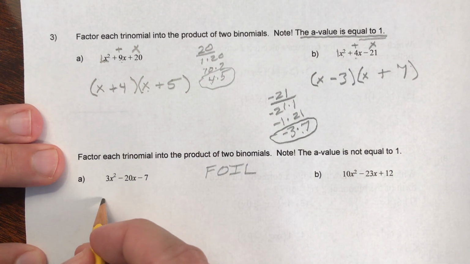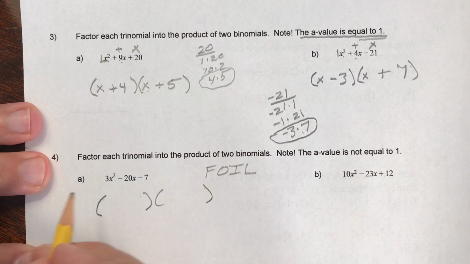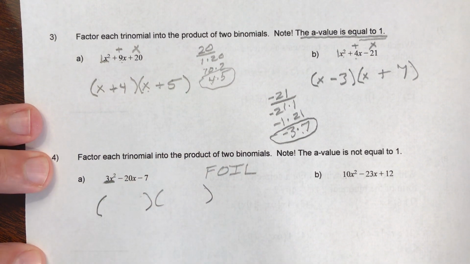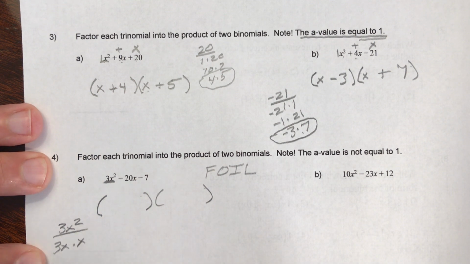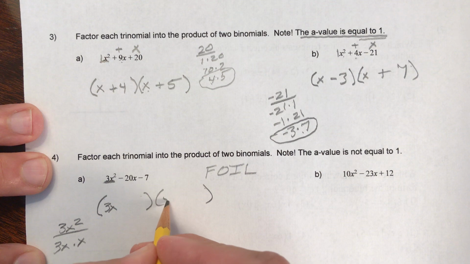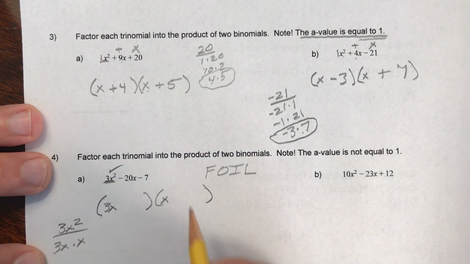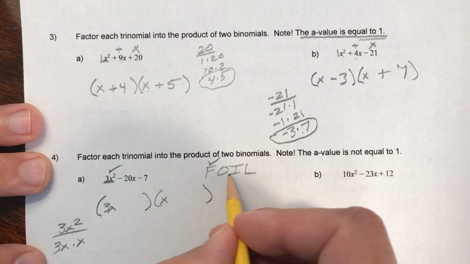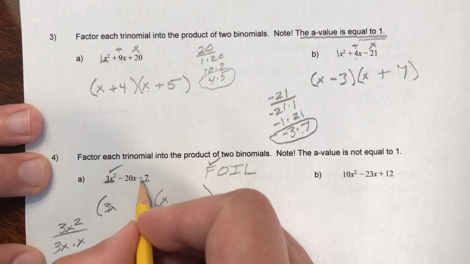So what I'm going to do, I'm going to set up some binomials here. And I'm going to have to guarantee that this calculation could happen. Well, there's not a lot of things that you can make a 3x squared with. You can use 3x times x, and really, that's it. So we put a 3x here, put an x here, and you're guaranteeing me that's going to happen. So for FOIL, I know that works. Now for the last to work, I'm going to skip over the outers and inners. Trust me. I'm going to focus on this negative 7.